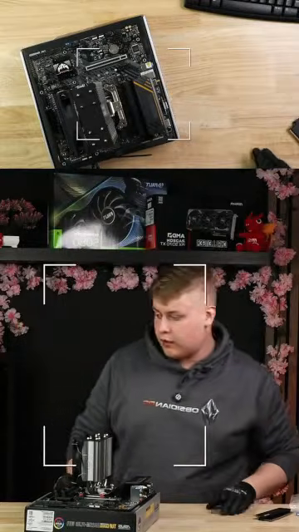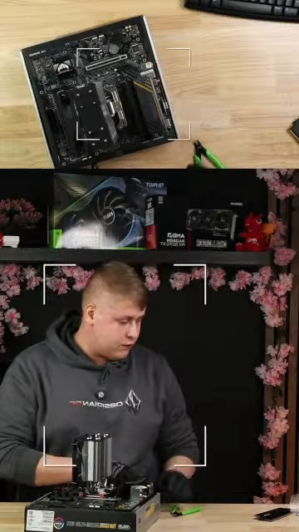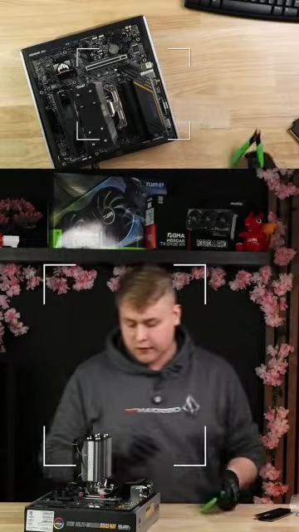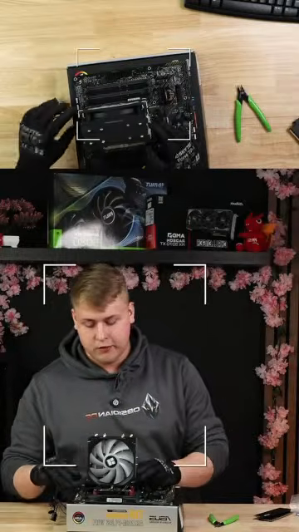Right. Let me just click this off. Right, that's all now in place. As you can see, fans secured, plugged in.